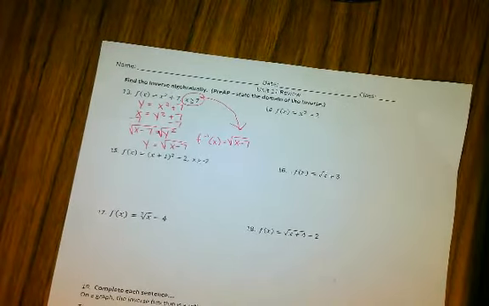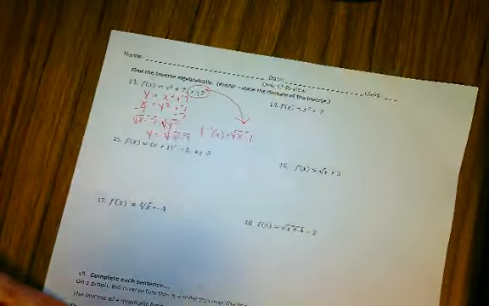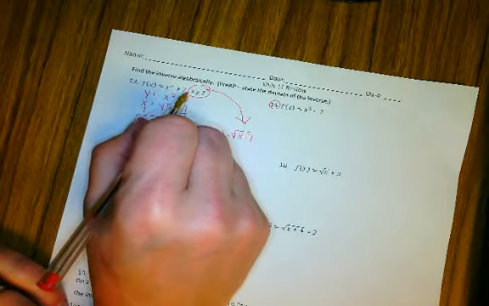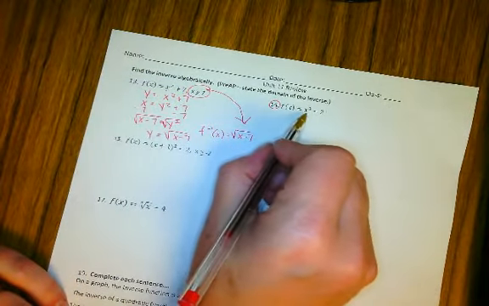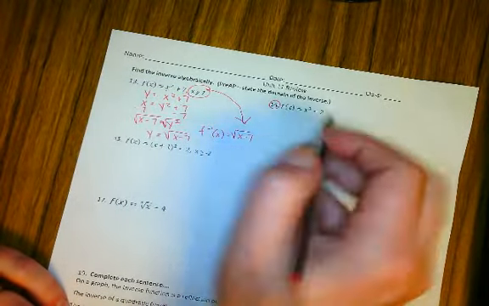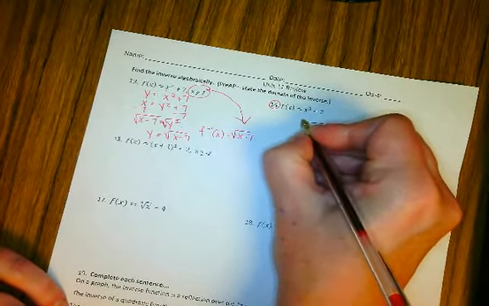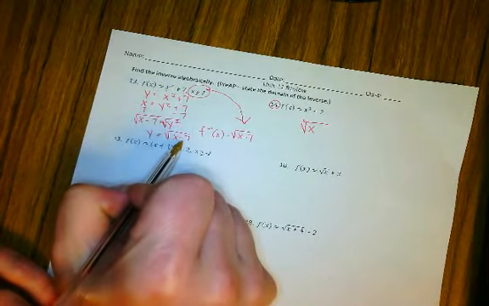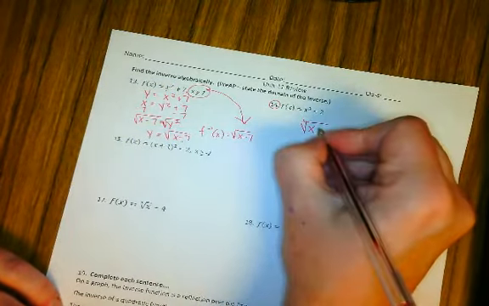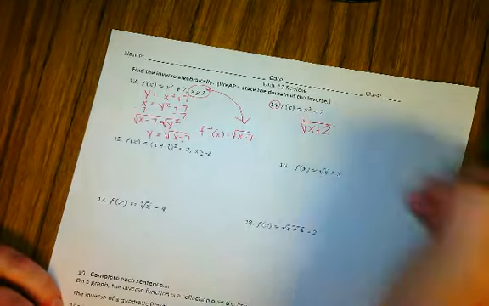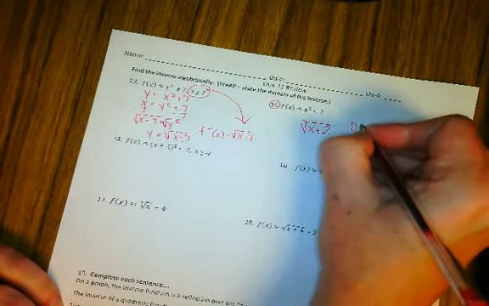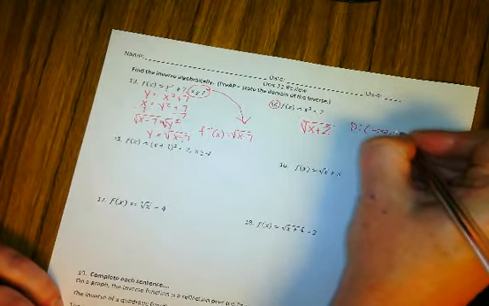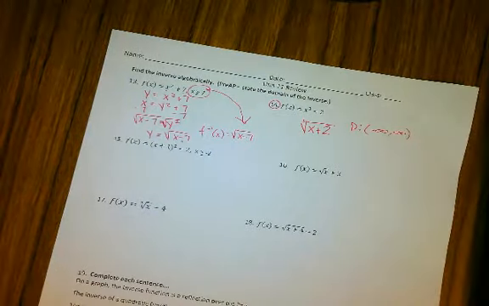Alright, on number 14, notice I have a cube root. Now, these are the exact same equations, alright? Except that this is a cube, or it's going to be cubed. So I know that the inverse is actually going to be cubic. And see how this is a plus 7, then it changes to a minus 7? Well, this is a minus 2, so it's going to change to a plus 2. And again, your domain would be negative infinity to infinity because it is a cube root.